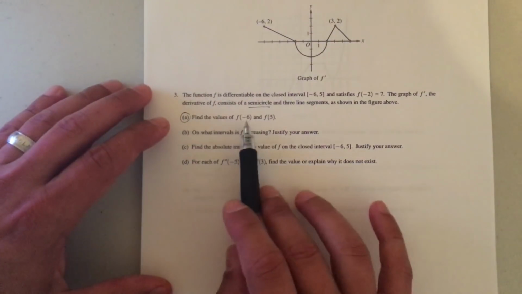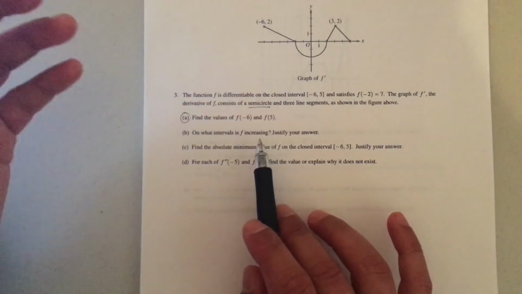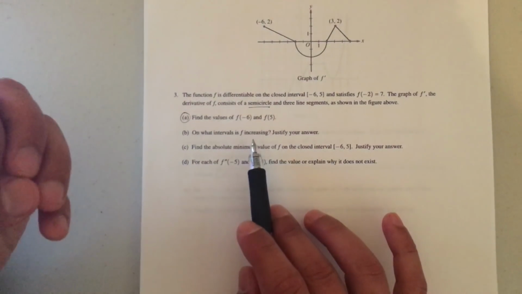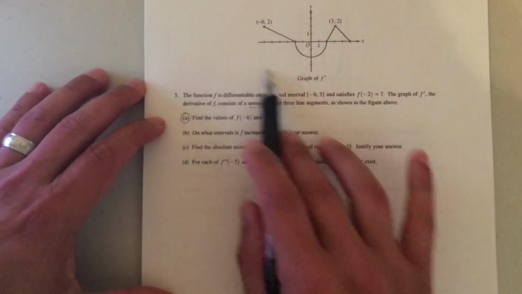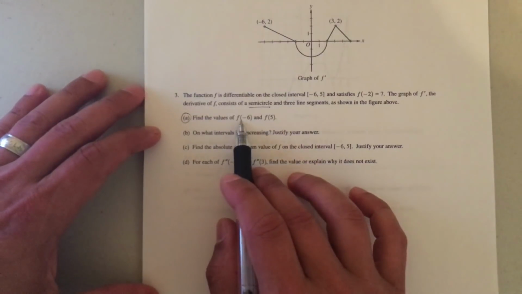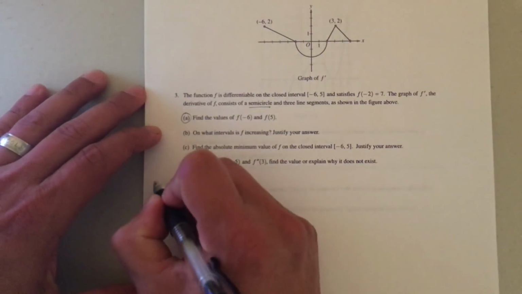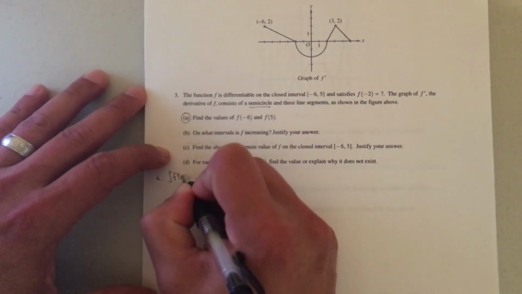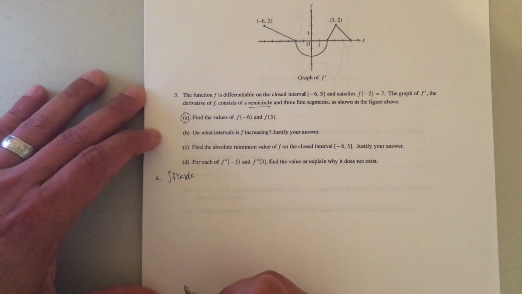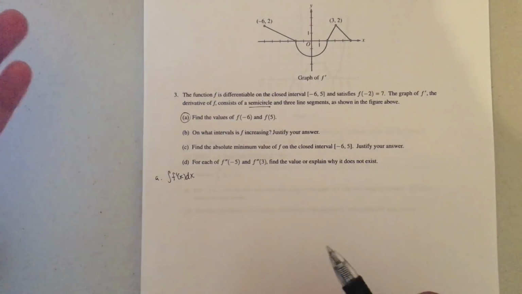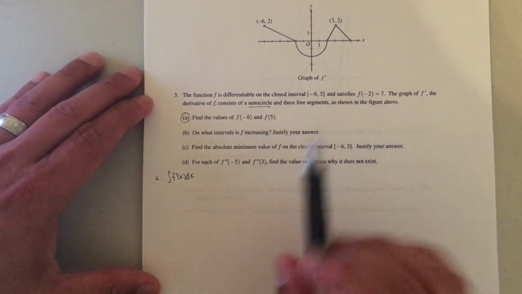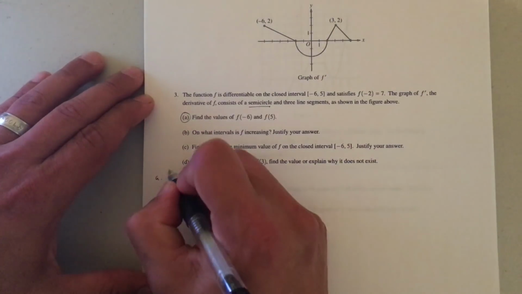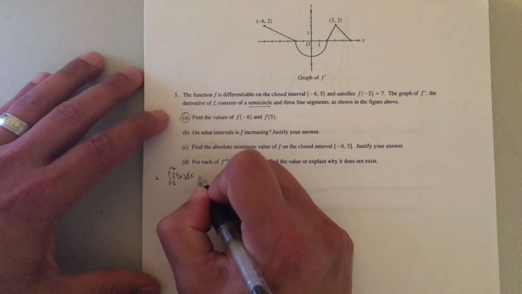And let's see, find the values of f of -6. Okay, well, all right, so how am I going to find f of -6? What do they give me? They give you f prime. So how do I find f from f prime? That's right, you're going to take the antiderivative of the f prime. Okay, good. Well, where do I go from? From where to where? What's your initial condition? -2 to where? What are they asking for? -6. Okay, there it is.